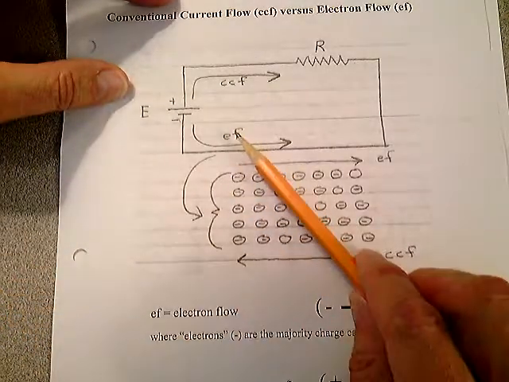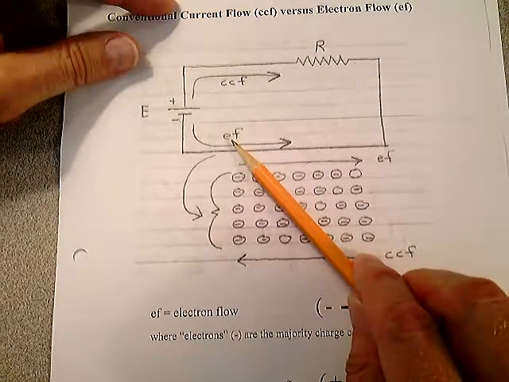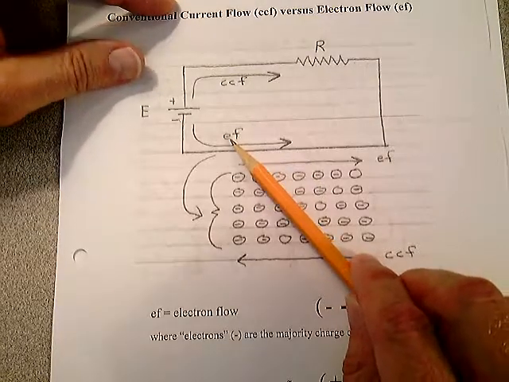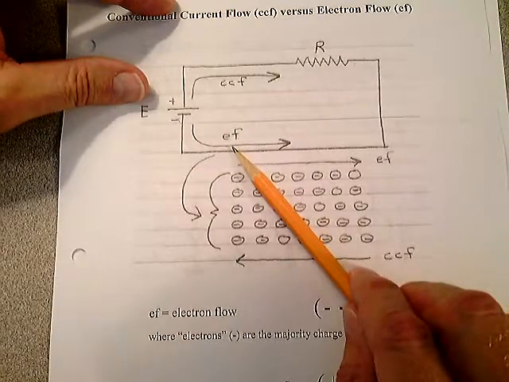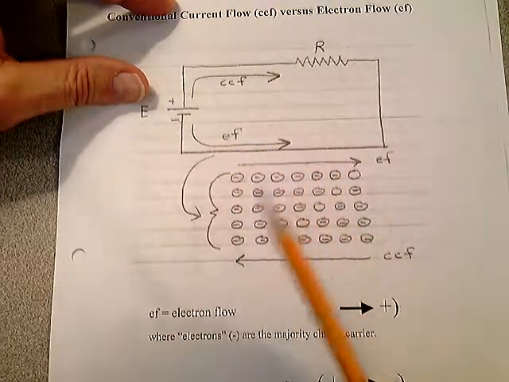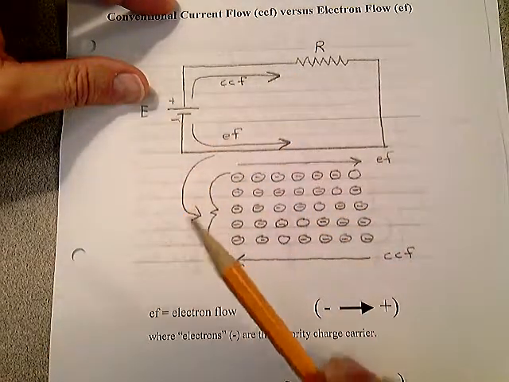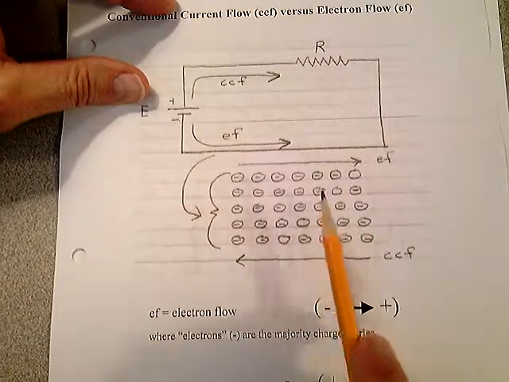If you're in military schools, a lot of military schools, if you're in the service, their technical training schools use electron flow. But it's the same thing. Basically, conventional current flow and electron flow are the same thing. It's just looked at two different ways. You're looking at it from one side, you're looking at it from another side. But it's identical. And I'm going to discuss that right here.